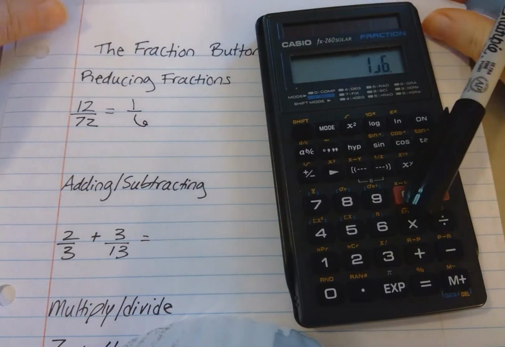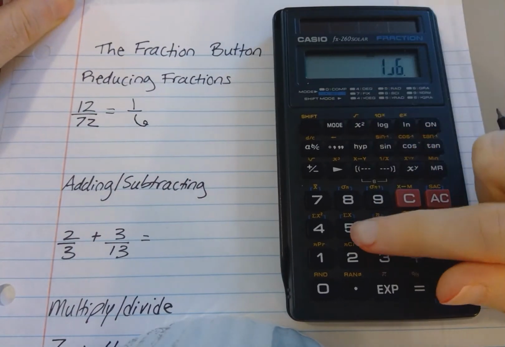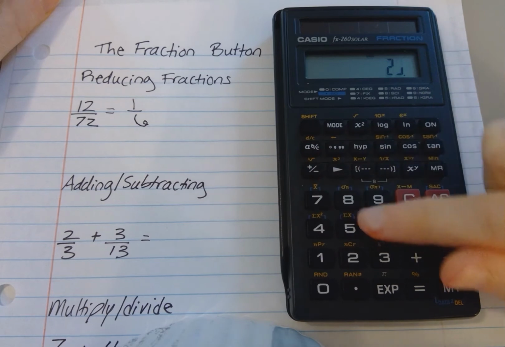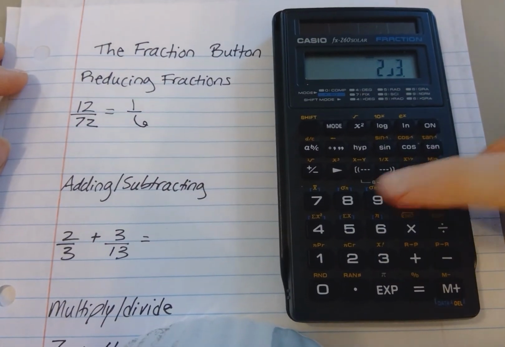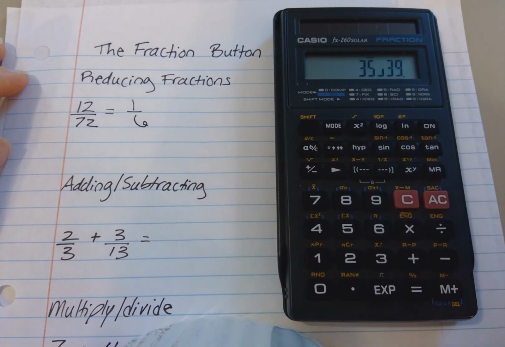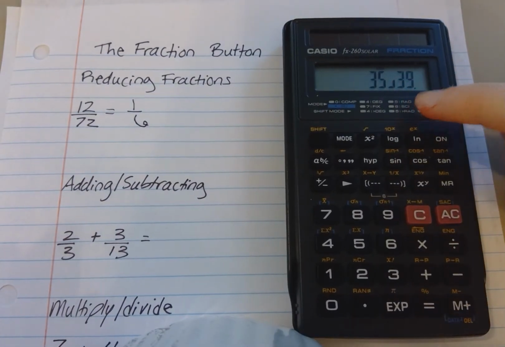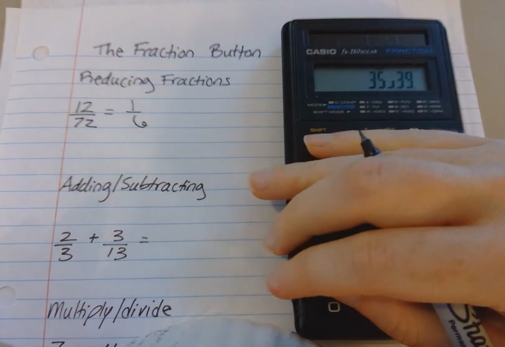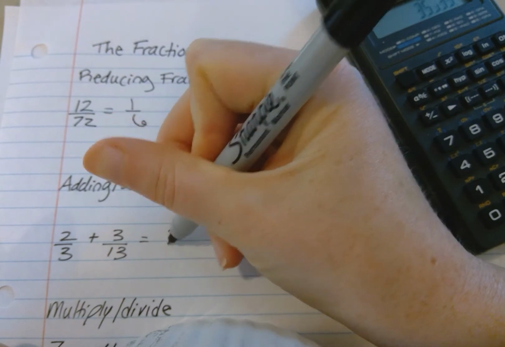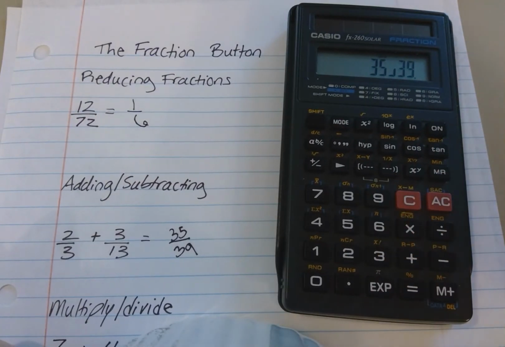Let's try adding and subtracting. So to add and subtract, you can do the same thing. You simply put in the number, using the fraction button between numerator and denominator. And then hit equal. And it automatically puts it in lowest terms, so you know that that answer cannot be reduced any further. Awesome. Let's try some multiplication and division.